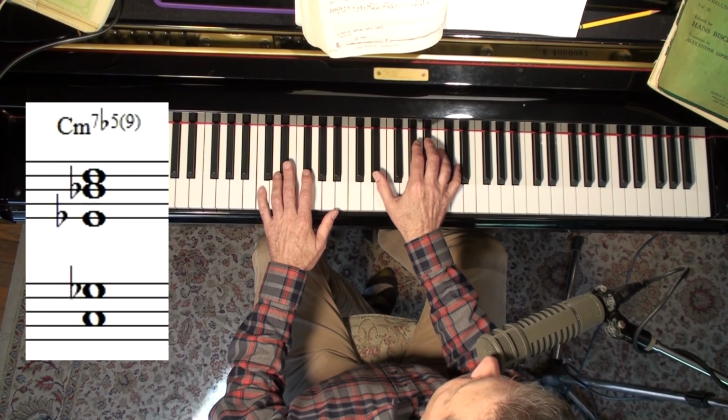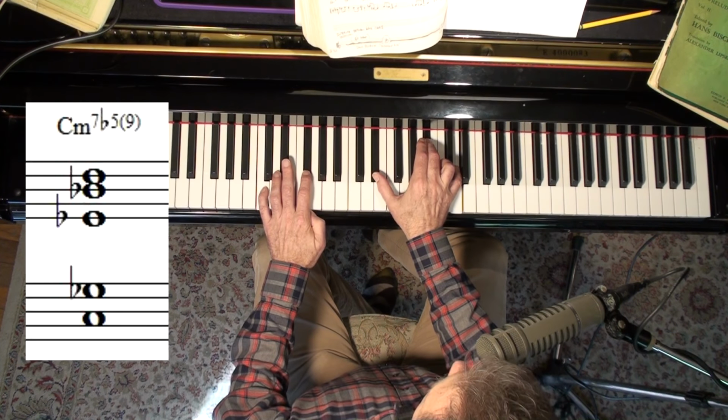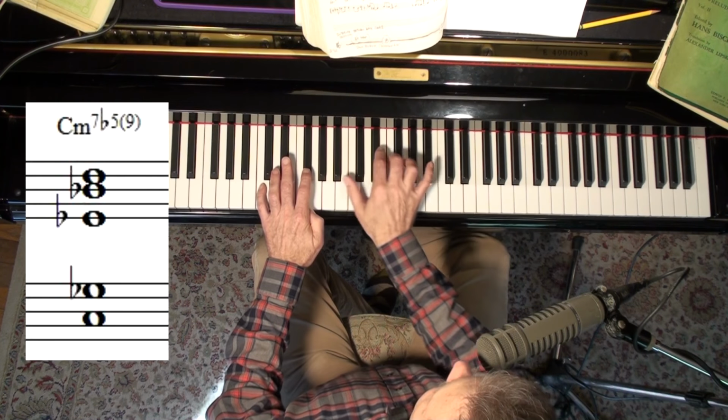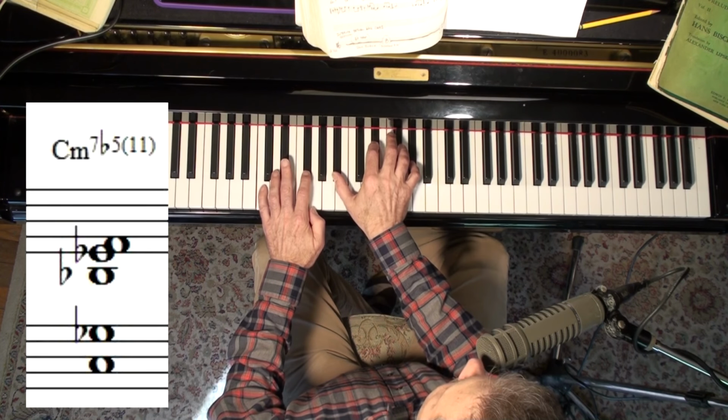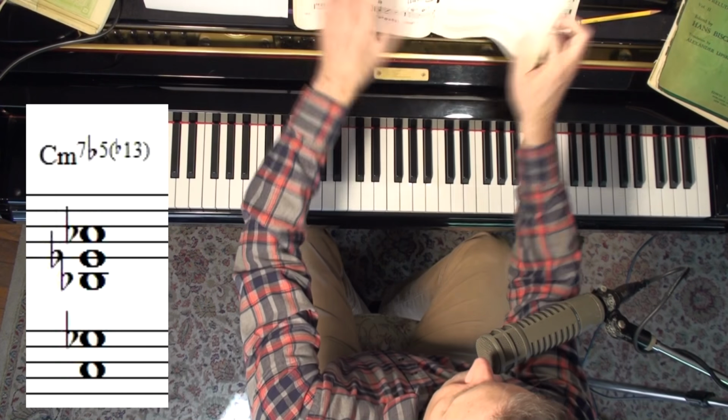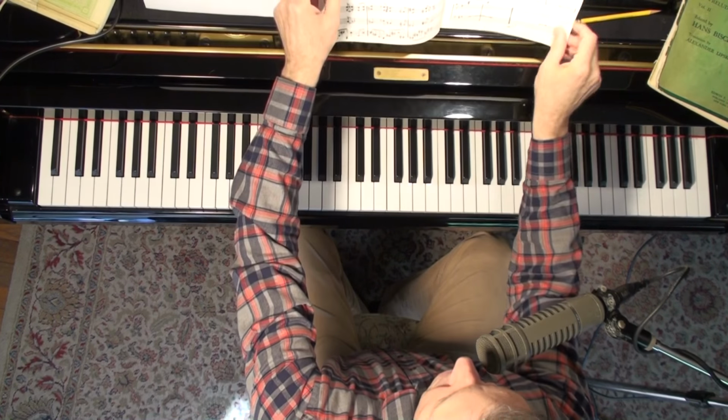That's the flat 9. Here's the regular 9. All right. And here it is with the 11, the flat 13, In Your Own Sweet Way. Where is that song?